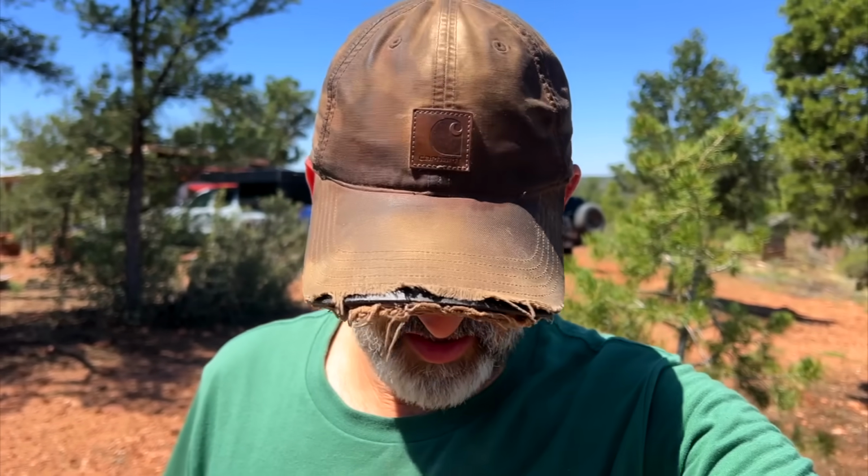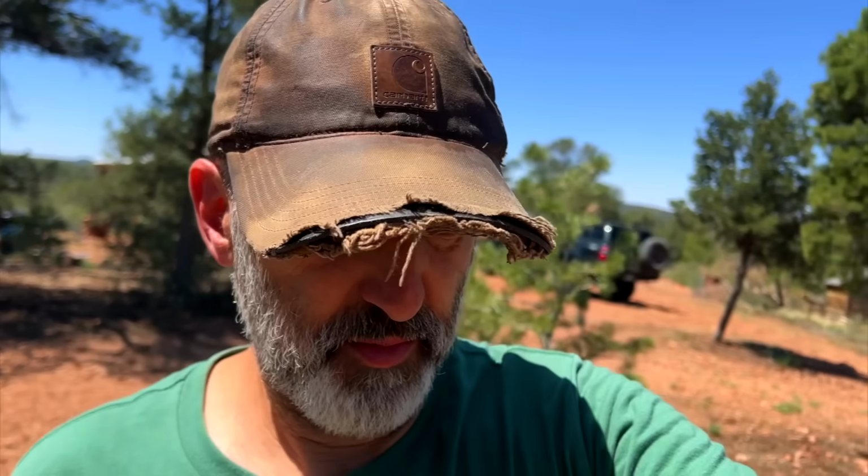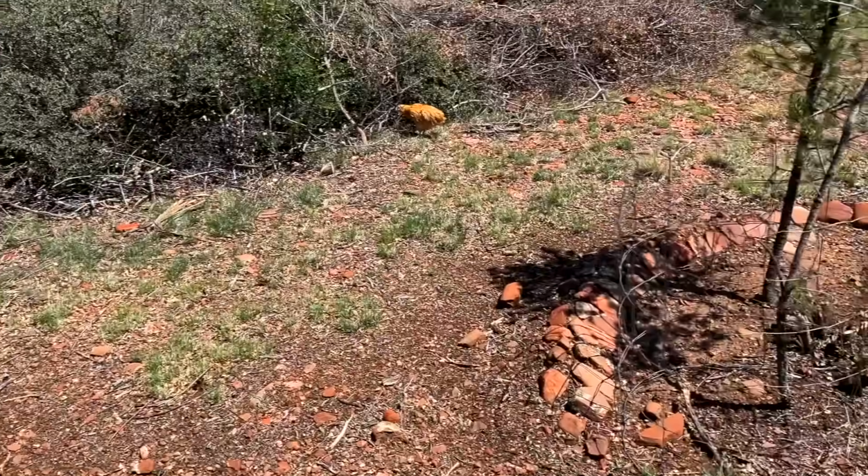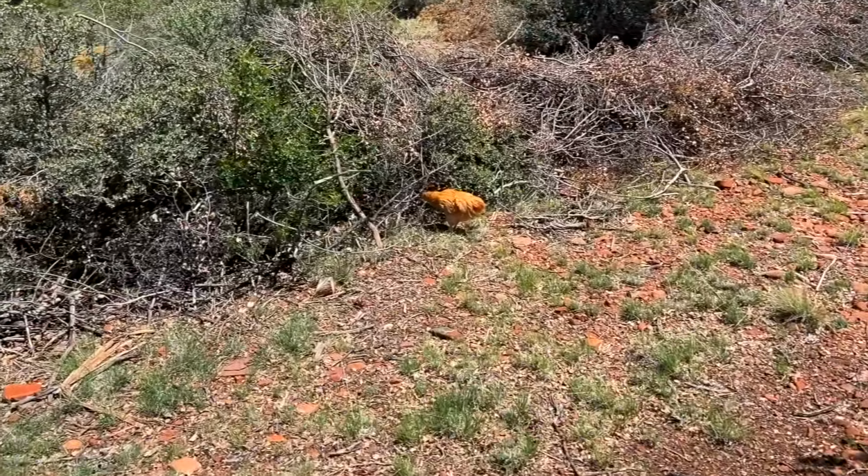So hopefully we'll get this chicken under control. Then we can go back in the camper and just kind of chill for the rest of the day. I just don't feel good today since I didn't sleep well last night and that food didn't agree with me. So today's gonna be a mellow day as soon as I can catch this little girl right here.